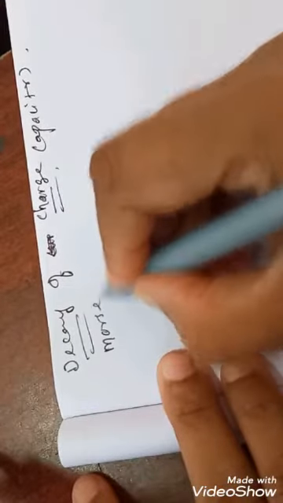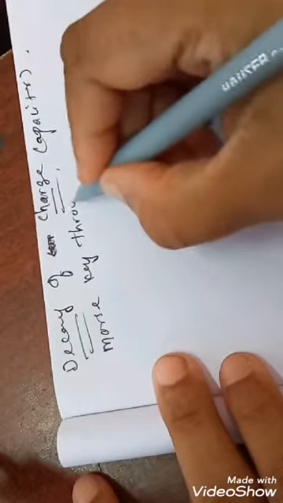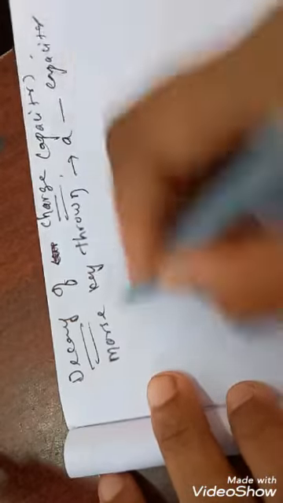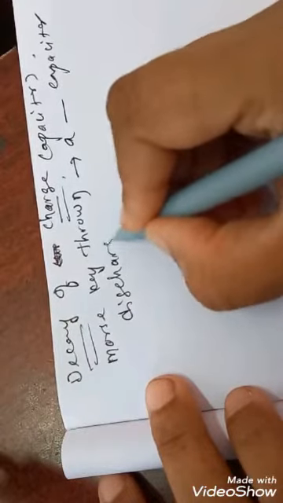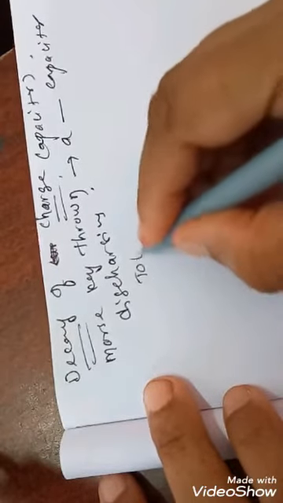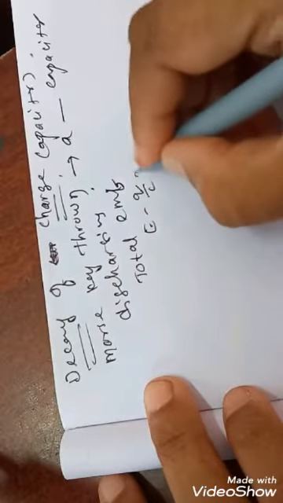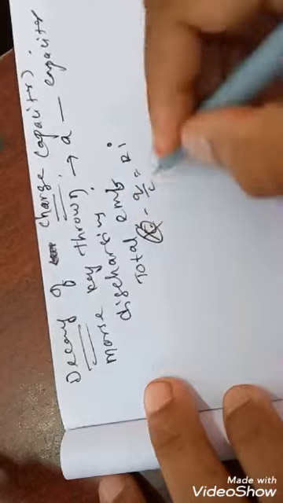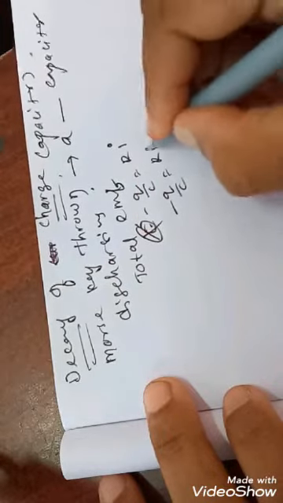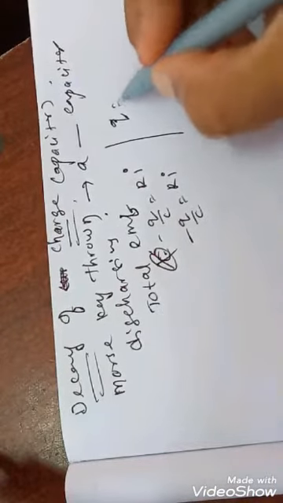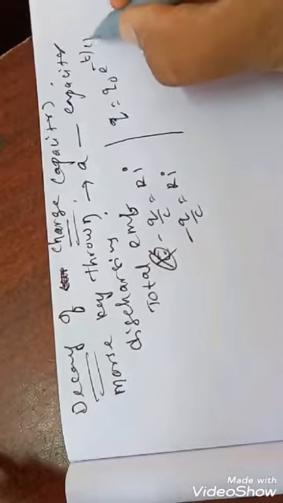Now when the Morse key is thrown to point A, the capacitor starts discharging. So the total EMF E becomes 0 now. It was E minus Q by C equal to Ri, no? Now it has been disconnected, so minus Q by C equal to Ri. After certain calculations, we get the decay of charge expression as Q is equal to Q naught e to the power of minus t by CR.